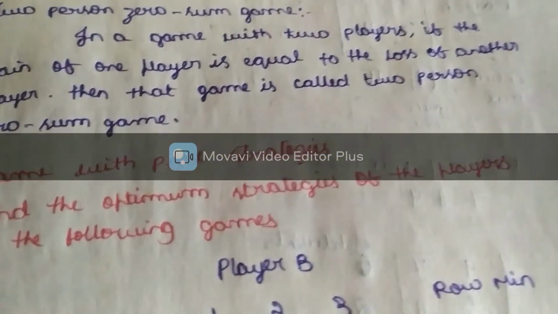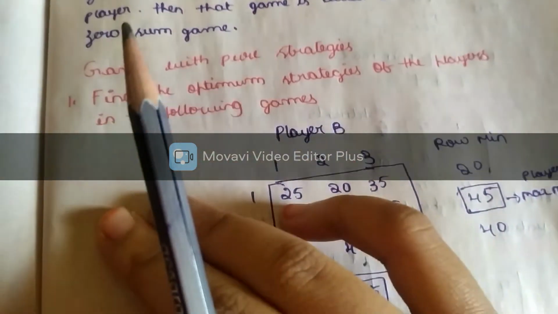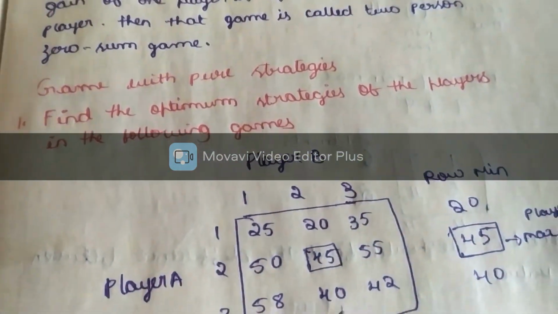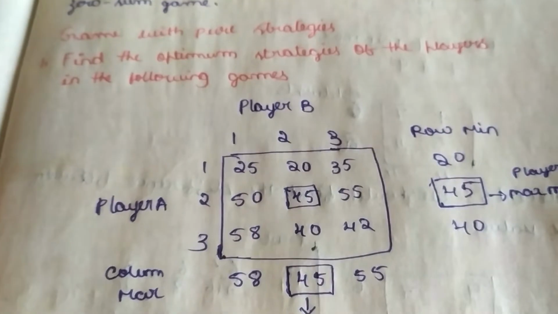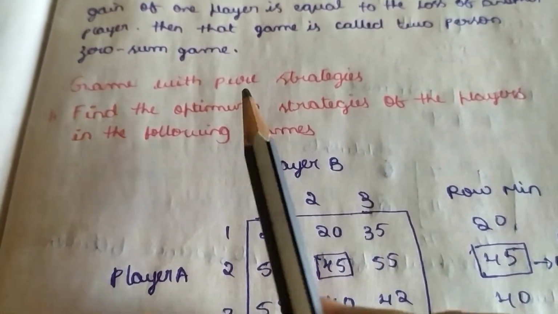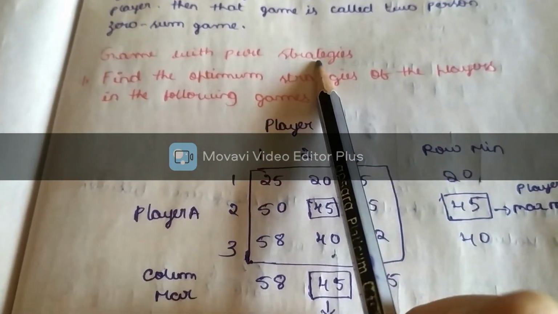Okay, next, game with pure strategies. As I told you about pure and mixed strategies, now we are going to learn about this pure strategy: how to solve a sum by using pure strategy.